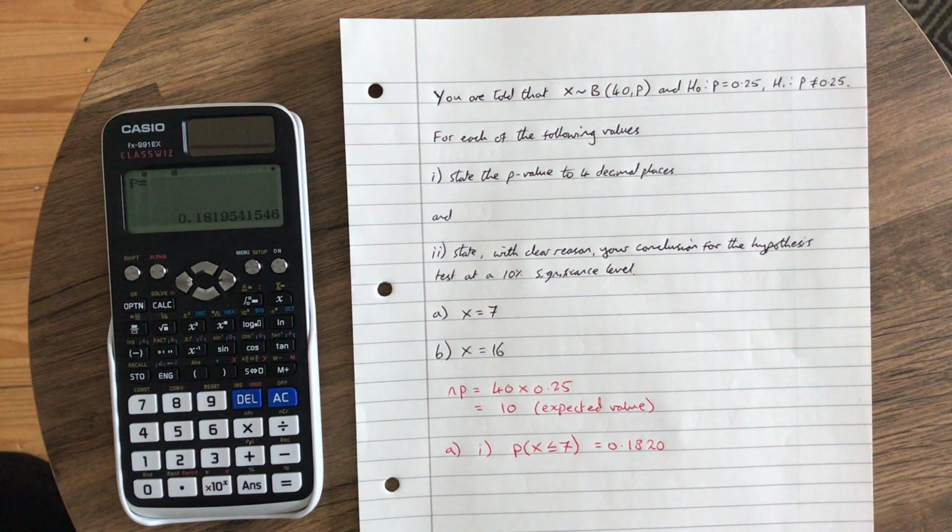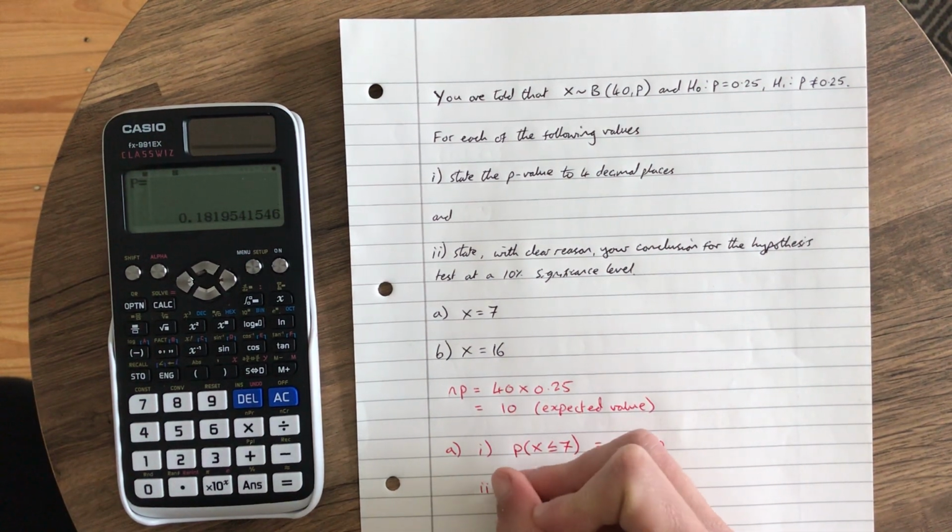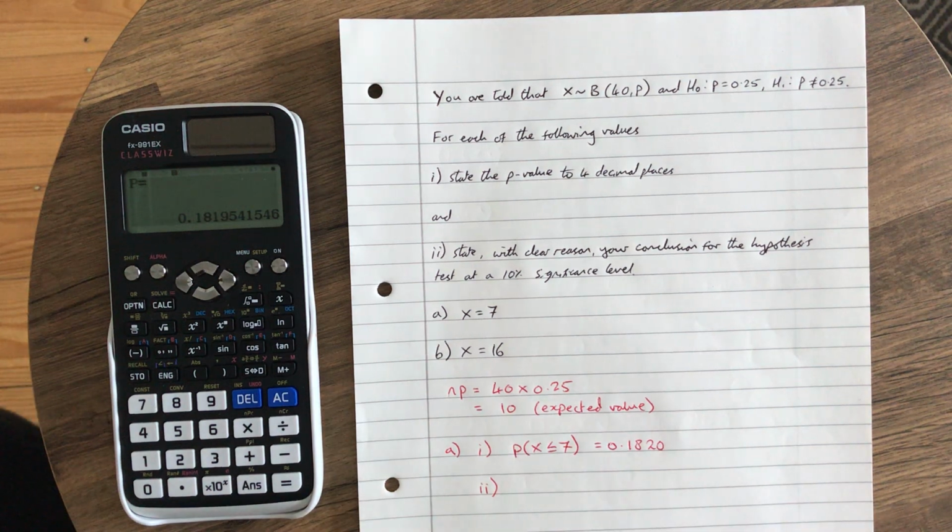Now, don't forget in the question here, for the part 2, we also want to then think about a conclusion for our test based on the hypotheses. So for the next part of this, we need to then obviously go on to compare this with the significance level, like we've looked at in previous examples.